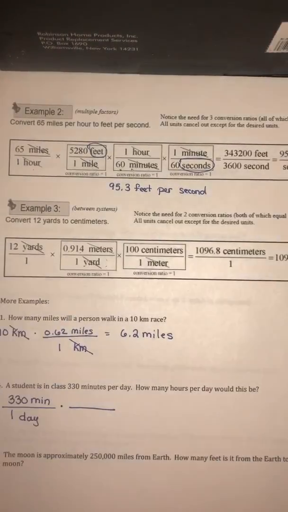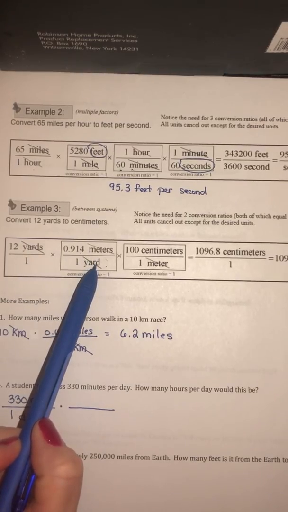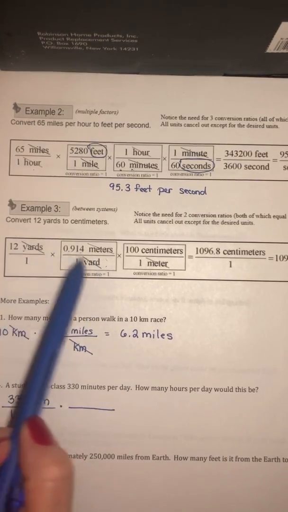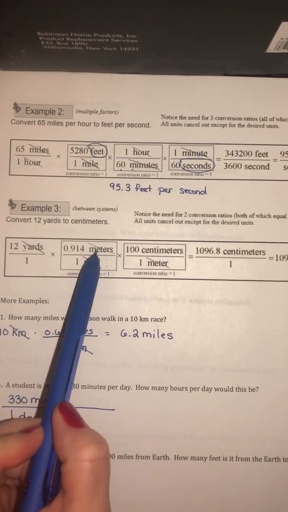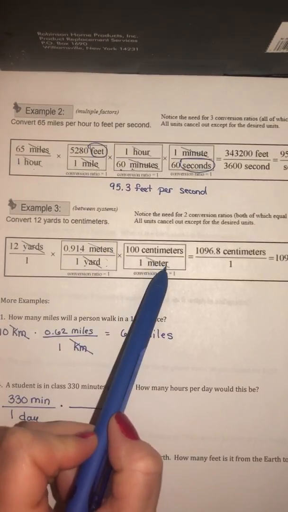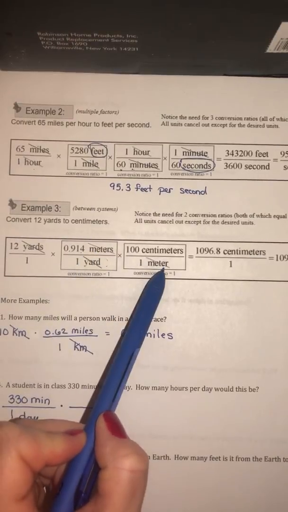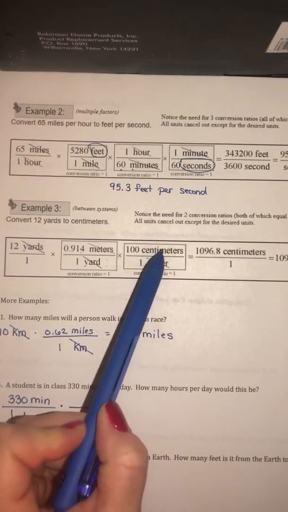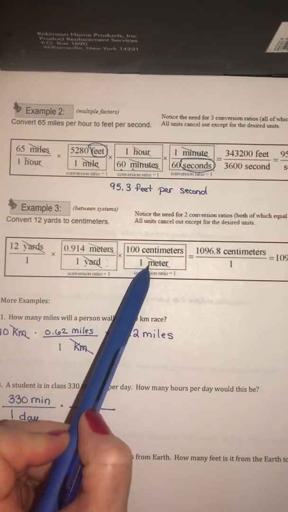And we're going to use the fact that yards on the top, yards on the bottom. We want to make sure we have 1 in the numerator, 1 in the denominator. They will cancel. Then we had to switch from meters into centimeters. So meters in the numerator, we need meters in the denominator, and centimeters, 100 centimeters in 1 meter.